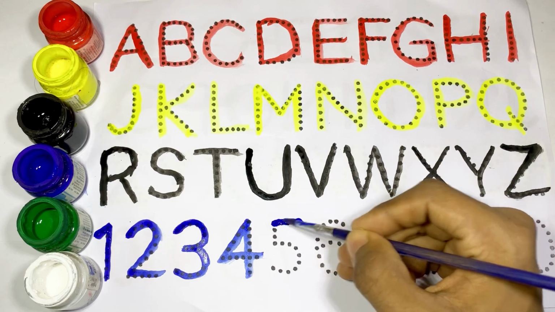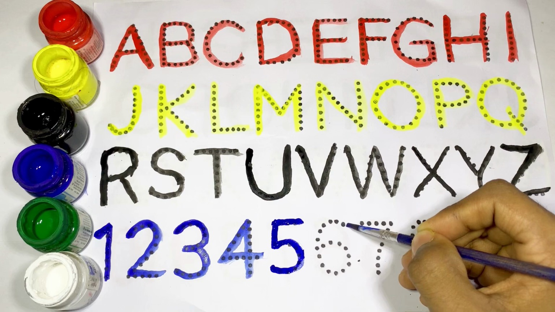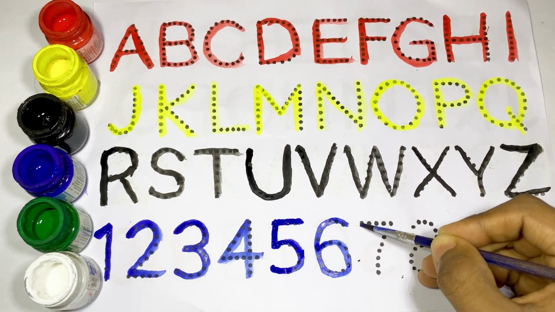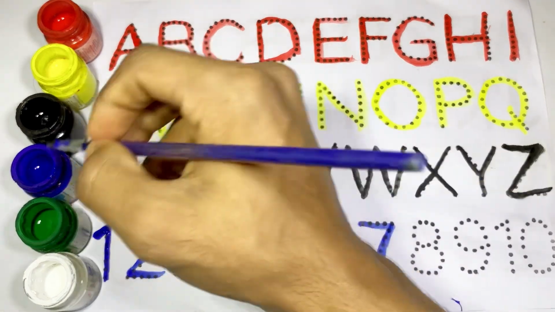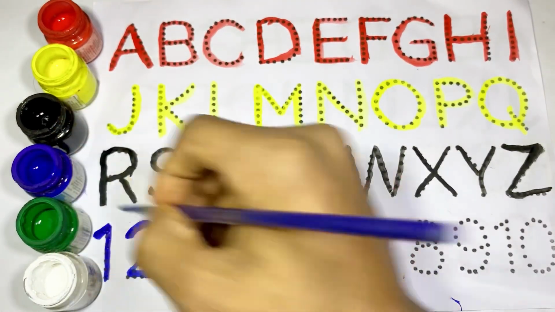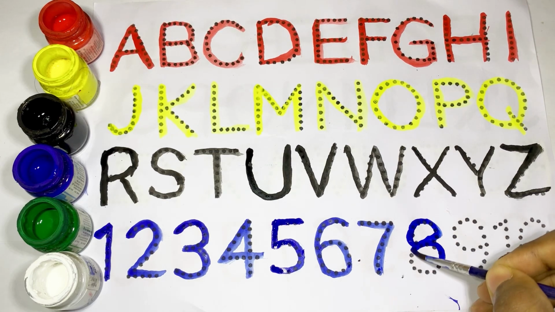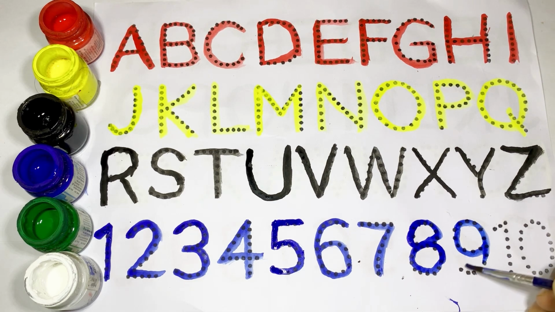5. F I V E, 5. 6. S I X, 6. 7. S E V E N, 7. Kids again use blue color and draw 8. E I G H T, 8. 9. N I N E, 9. 10. T E N, 10. The last numbers of 10.